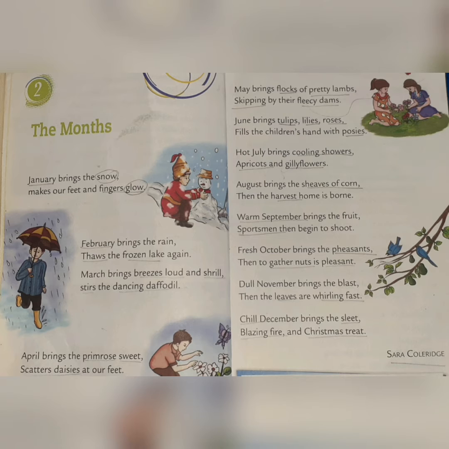Two-line poetry is here. So in the second couplet, she says that February brings the rain. When there is rain, it means that it is February. Then she talks about March. Like March brings breeze. It means that it gives pleasure. It gives a soft breeze on us, like we feel a pleasure. So these types of things are here in her poem.